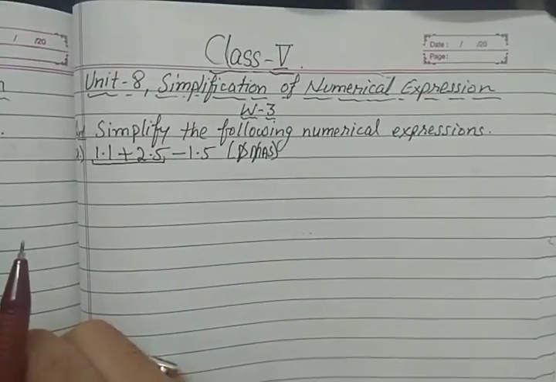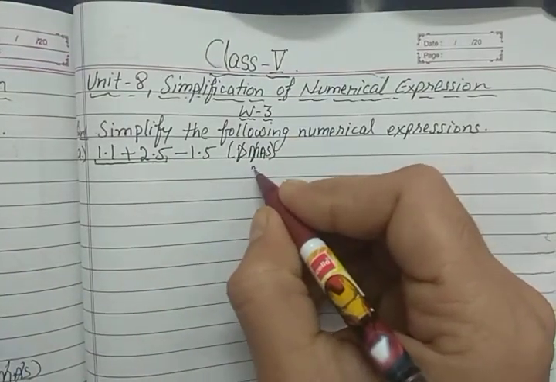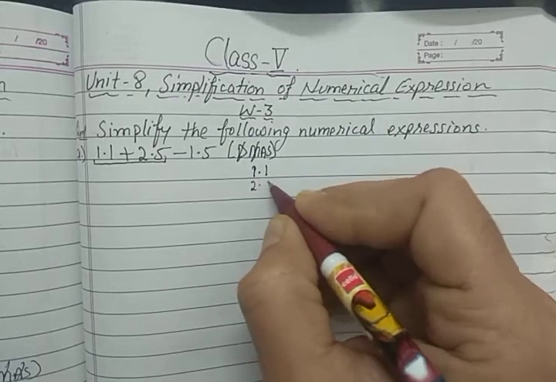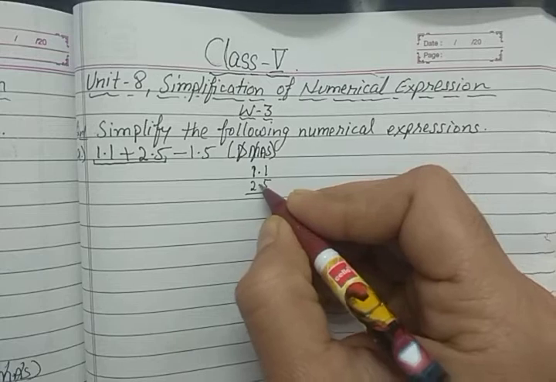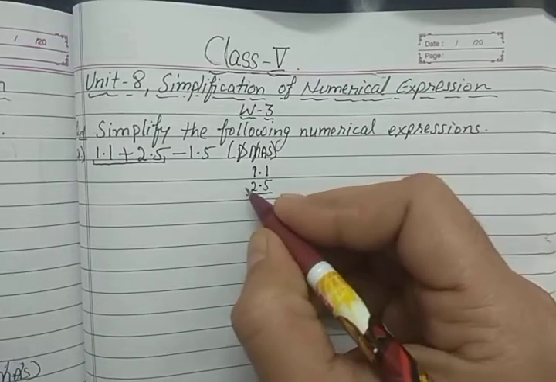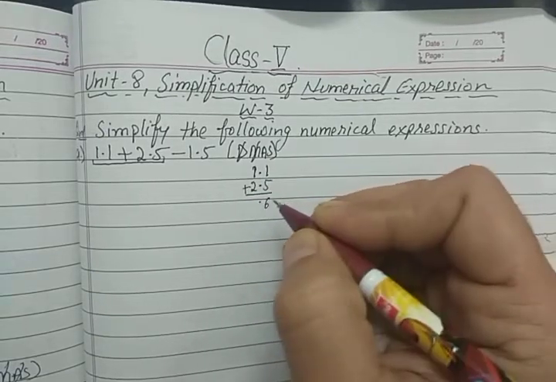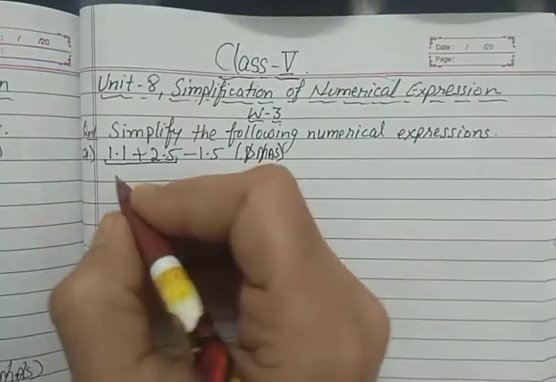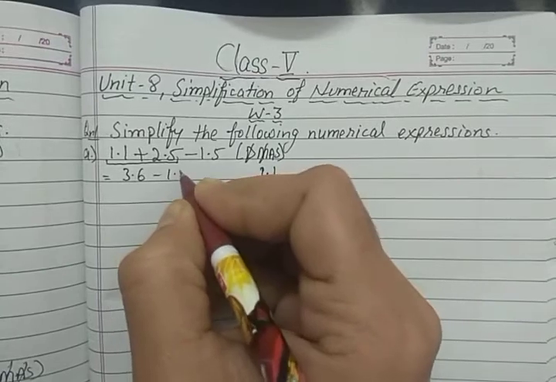You know how to add. I will do rough work here. To add, you have to write decimal under decimal and each digit under the proper place. 5 plus 1 is 6, decimal comes under decimal, and 2 plus 1 is 3, so it is 3.6. Now 3.6 minus 1.5.